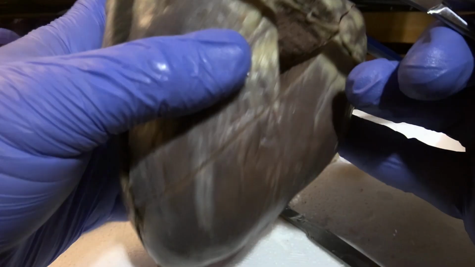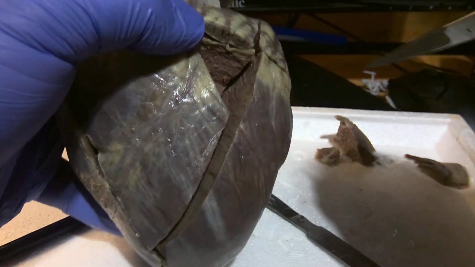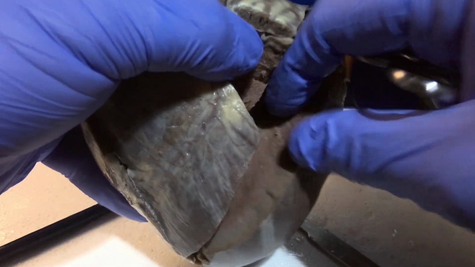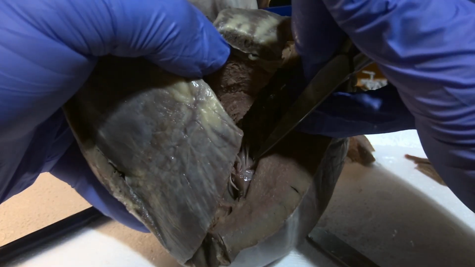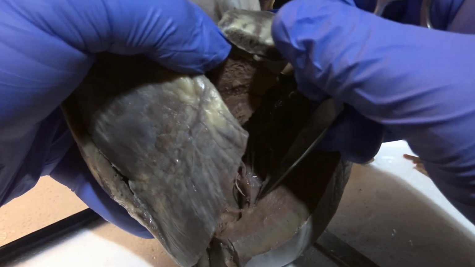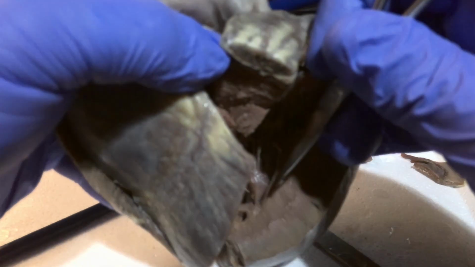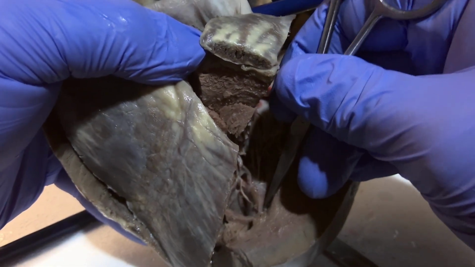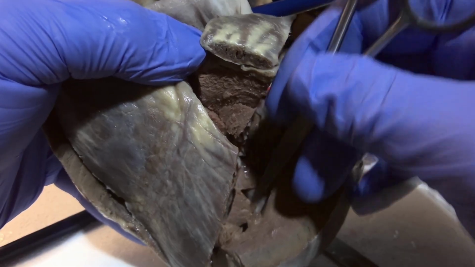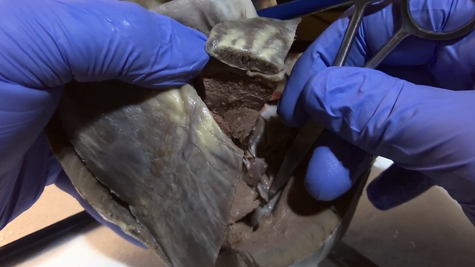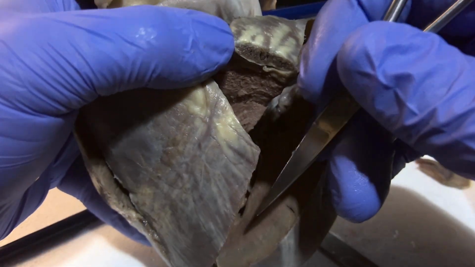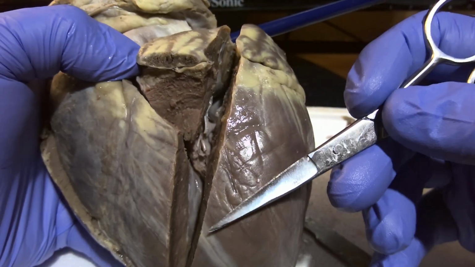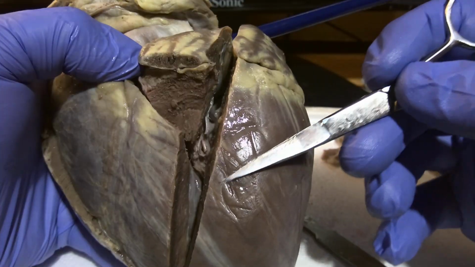You have endocardium, which is going to be the innermost layer of the heart. So endocardium would be this inner layer here that covers the ventricles here. Epicardium is going to be the outer covering of the heart.